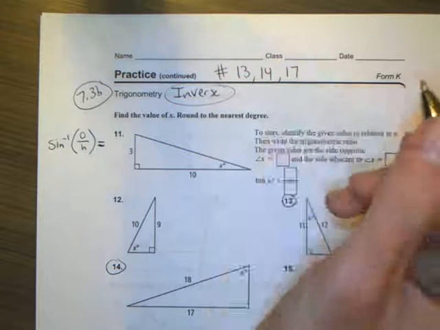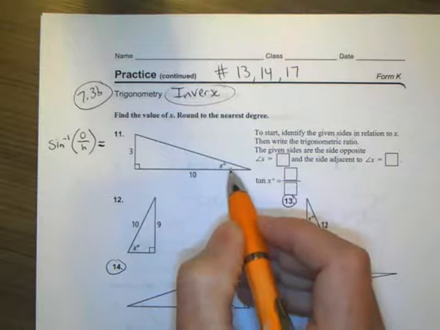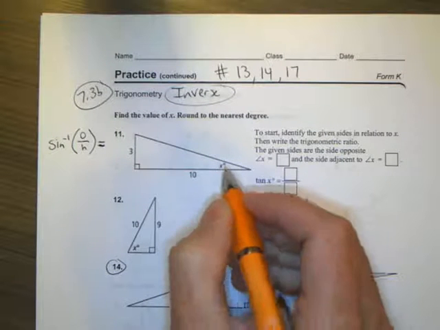The idea with the inverse is that now we have the side lengths, but I don't know what that angle is. That's what the inverse trig function is going to help us determine. So it's going to give me a degree here.